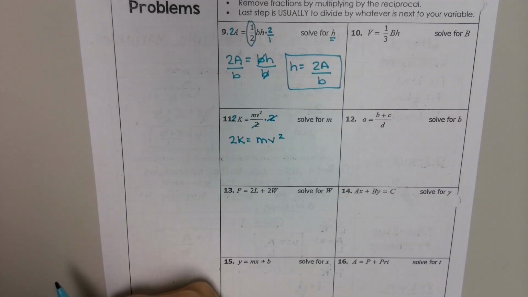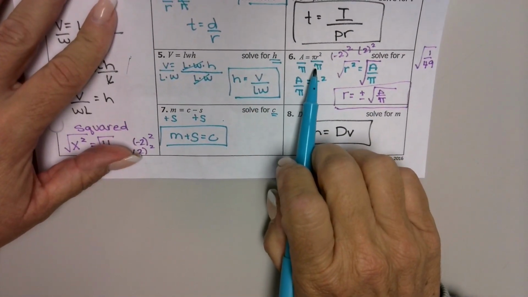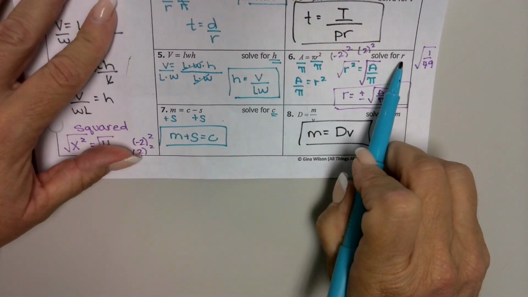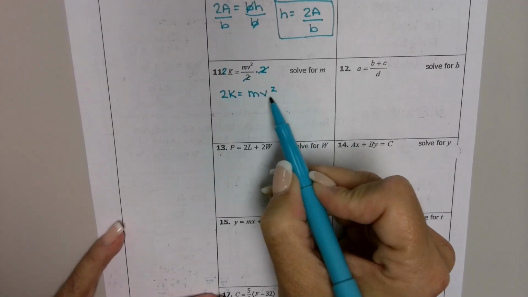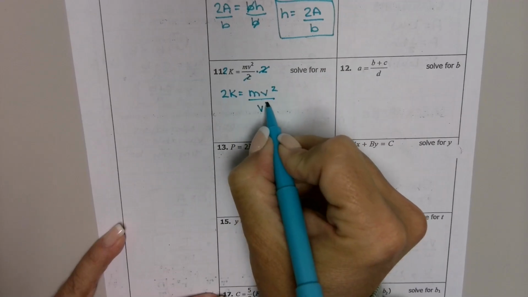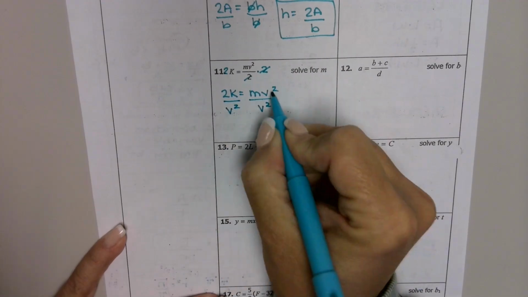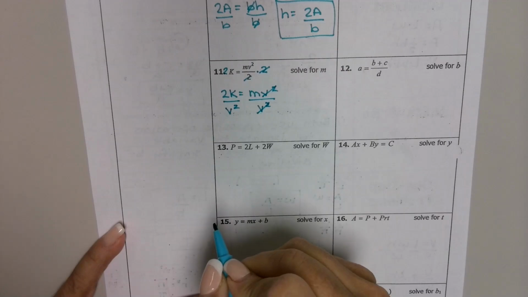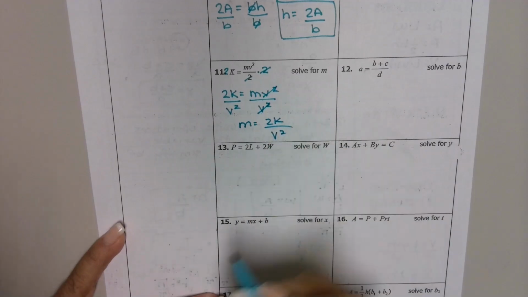Now, this problem is not like the area problem that we had over here. So area equals pi r squared. So area of a circle, this is what I have. Now, I was isolating r, and r was my squared variable, so I had to take the square root. Here, I'm isolating m. m is not my squared variable. So what I'm going to do is divide by v squared, because v squared is what I need to move. So on this side, I divide by v squared. So my v squared terms are going to cancel out. And I get m equals 2k over v squared.